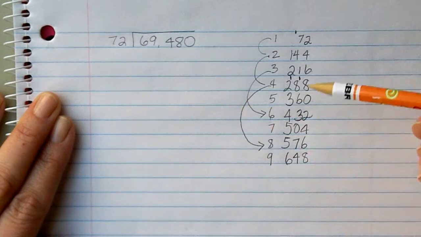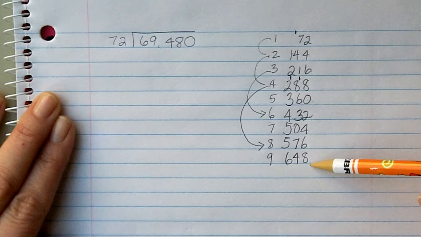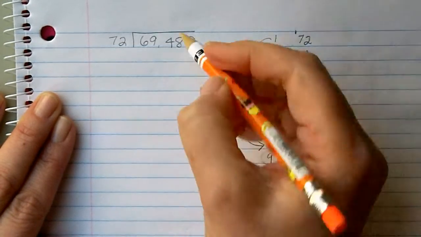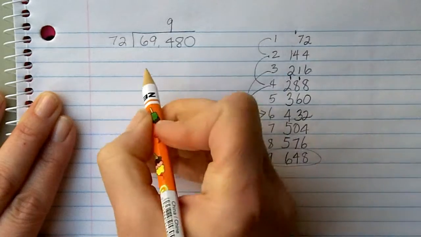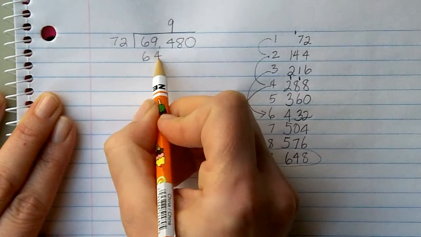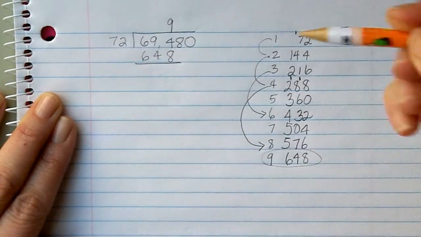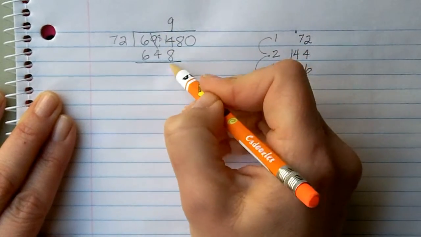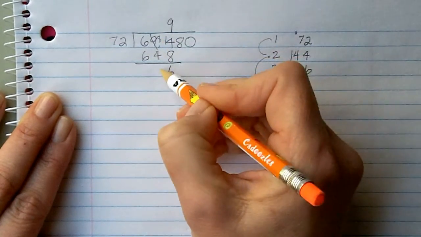And we're going to see here that the largest multiple of 9 which we can use is 9 times 72. So we'll put the number 9 here and we'll do our subtracting. And we'll get 648, and then we'll figure out what we have left. So here 14 minus 8 is 6. 8 minus 4 is 4.